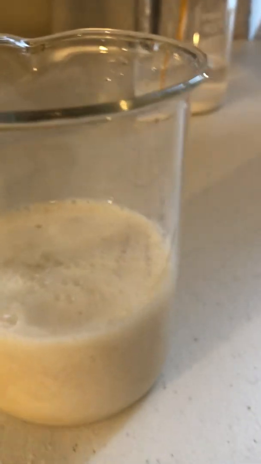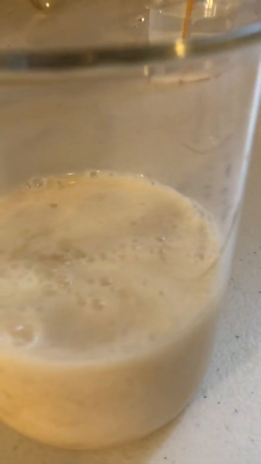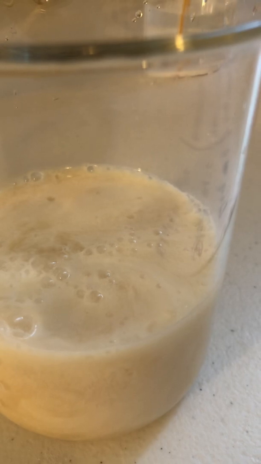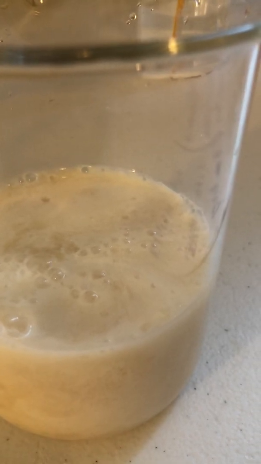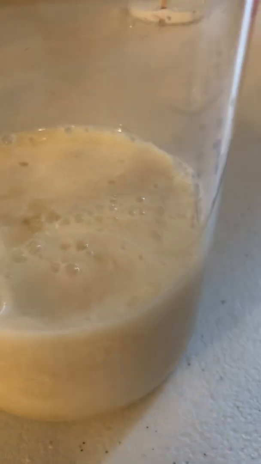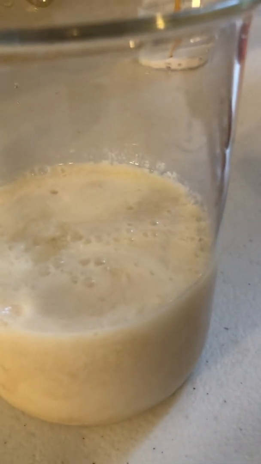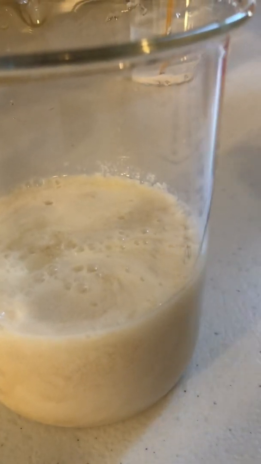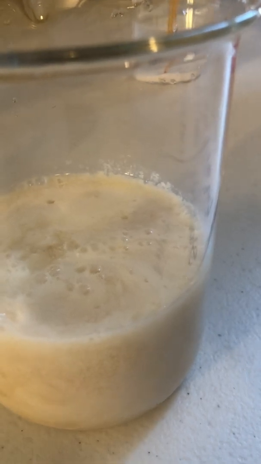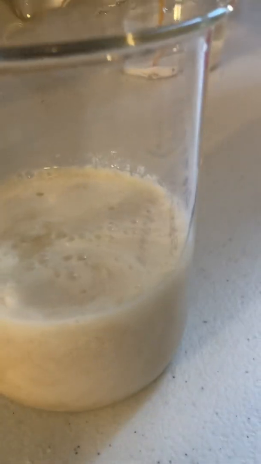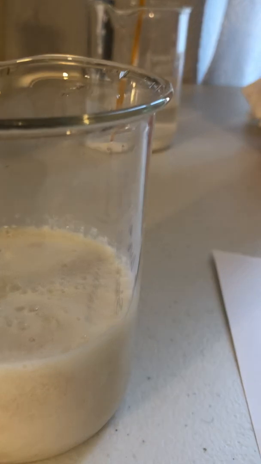If you can see that, you can see those bubbles are starting to form, and it's kind of getting a thicker yogurty look. So it's forming a solid. And I'm gonna stick my finger in there so you can see the solid grains that are being formed. Actually, let me see if I can use a dipstick.